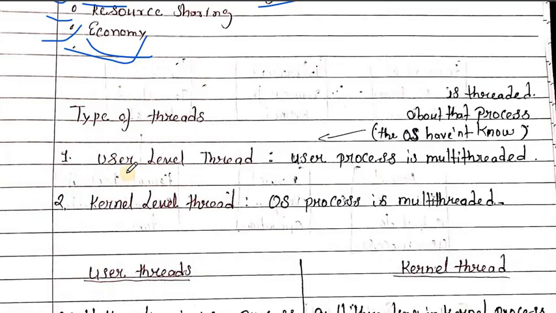There are two types of threads: user level threads and kernel level threads. In user level threads, the user process is multi-threaded, means the processes created by users are divided into multiple small components or lightweight processes.